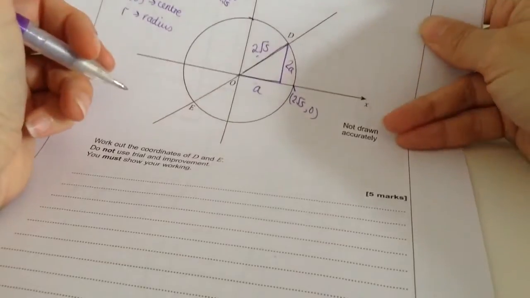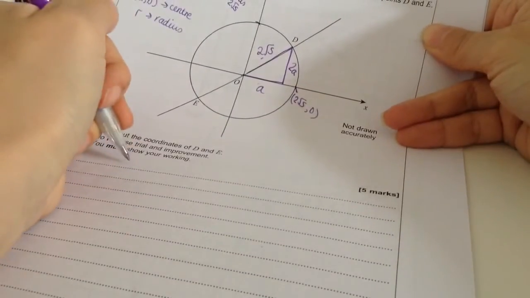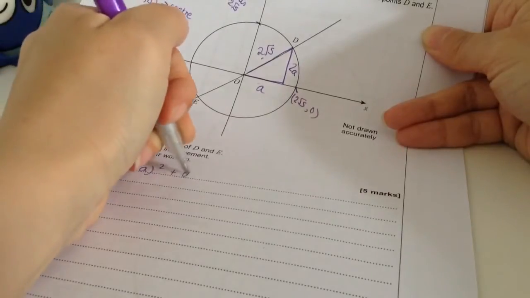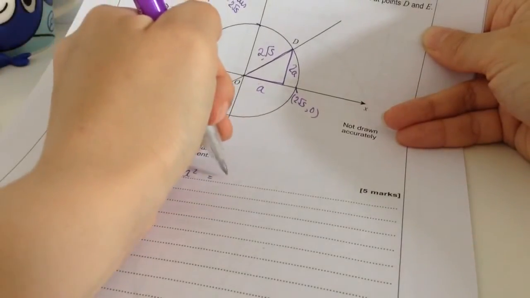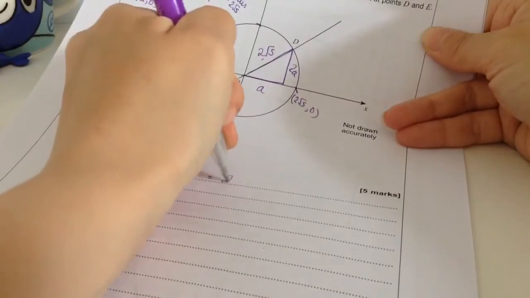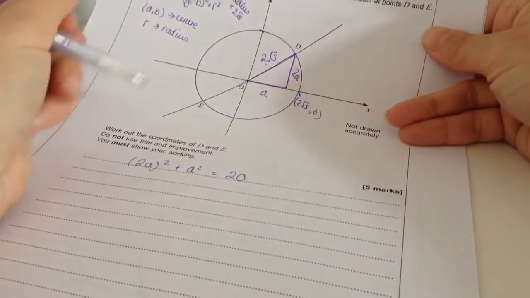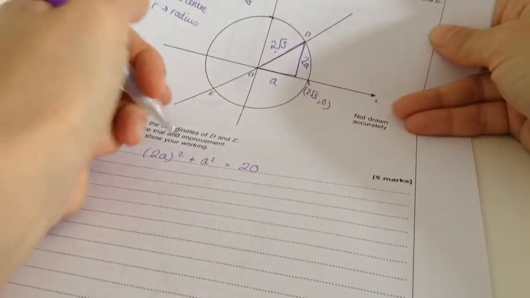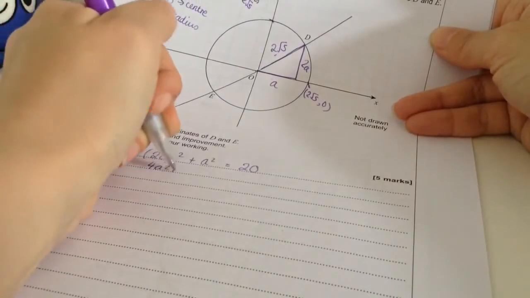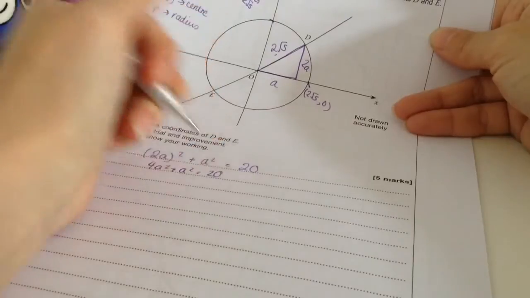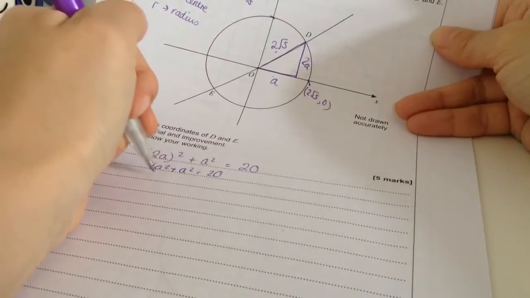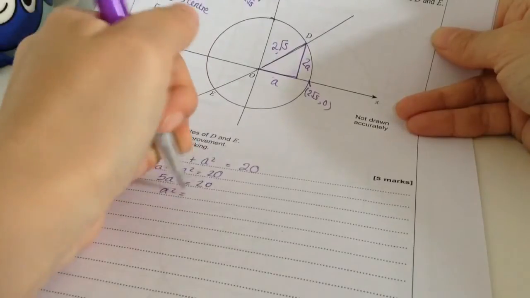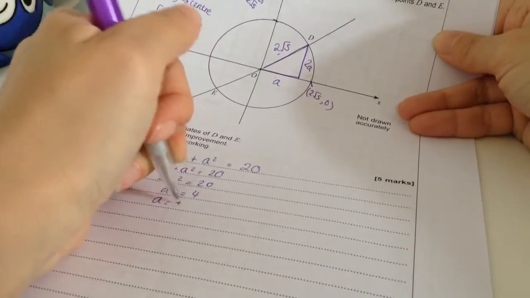So by Pythagoras, 2a squared plus a squared has to equal 2 root 5 squared, which is 20. I know 2 root 5 squared is 20 because I got that from square root of 9 in the first place. Okay, so 4a squared plus a squared has to equal 20. So 5a squared has to equal 20. So a squared has to equal 4. So a is plus or minus 2.